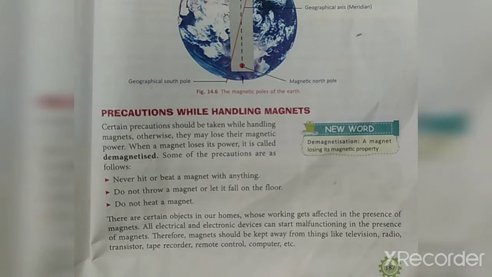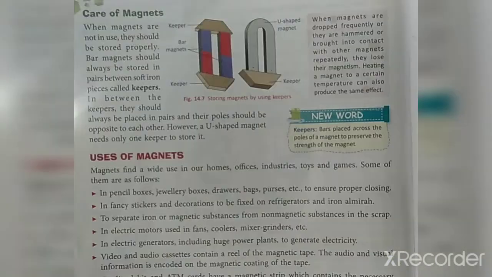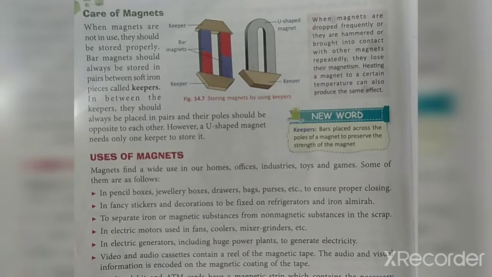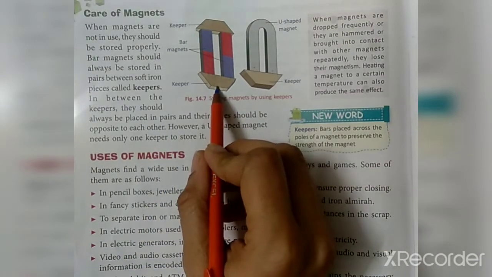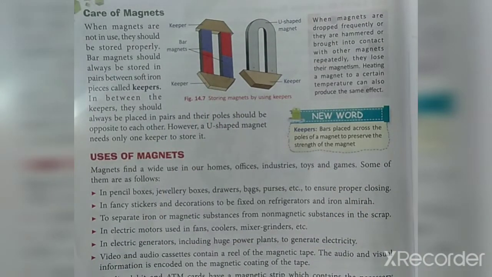A magnet loses its property of attraction or repulsion if it is heated strongly, hammered, or handled roughly. To keep the magnet safe and avoid the loss of magnetism, we should always store it with the help of keepers.